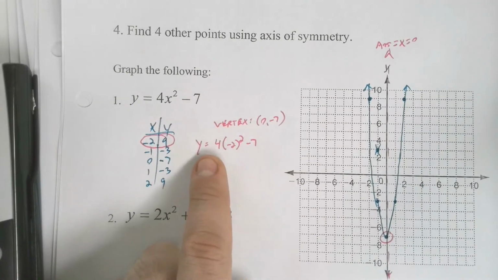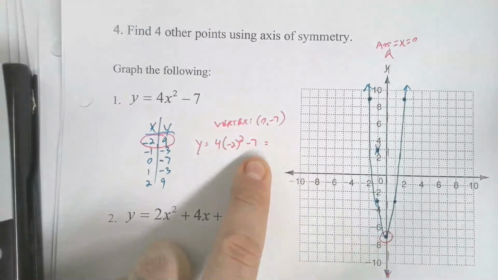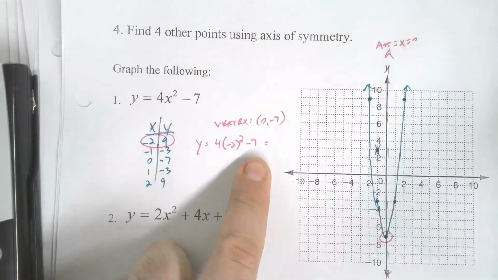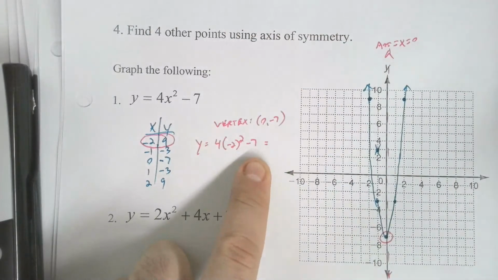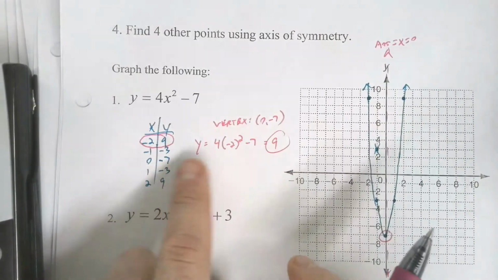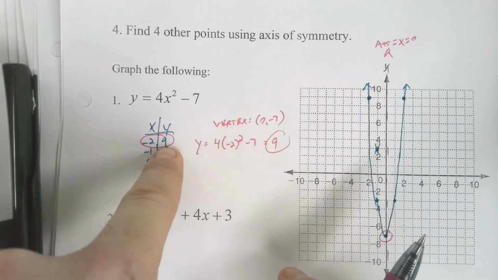What's 4 times 4? And 16 minus 7. So what's 16 minus 7? 9. See that? So what was your y value when your x was negative 2? 9. So you're seeing where those are coming from, right?